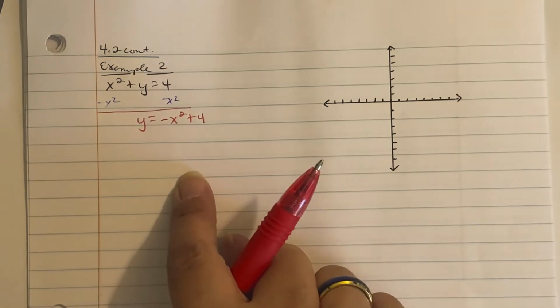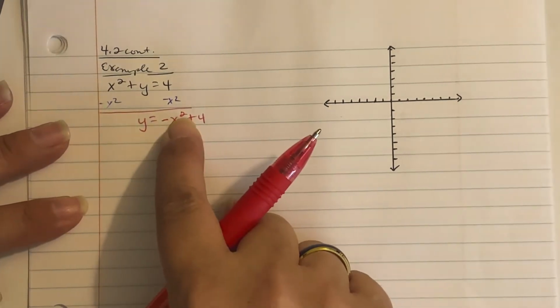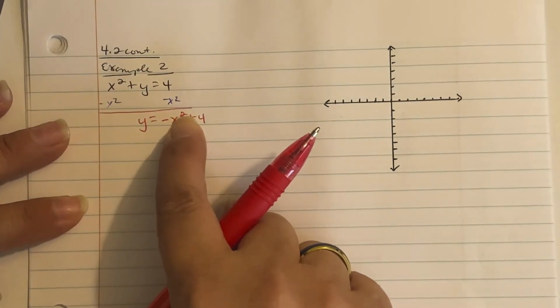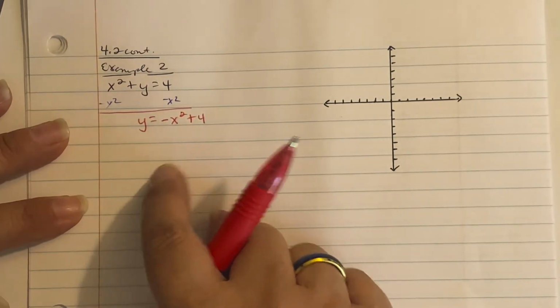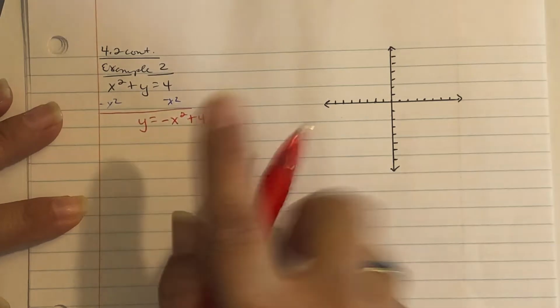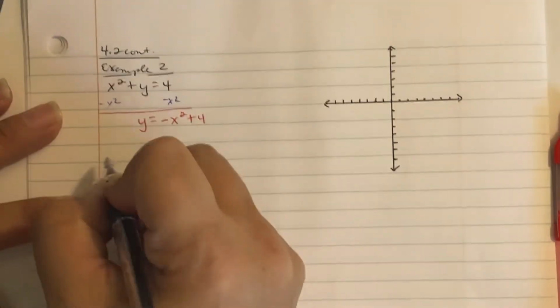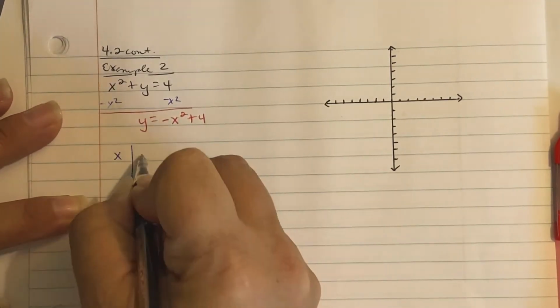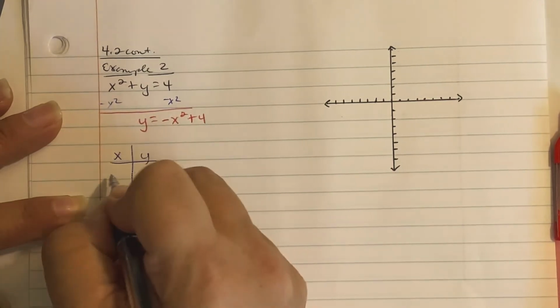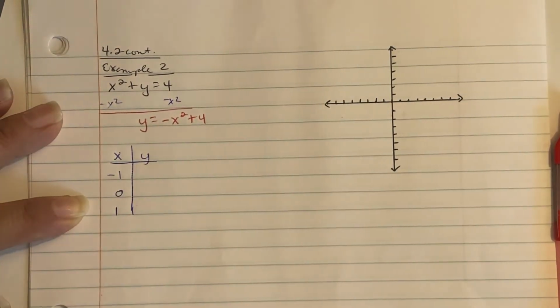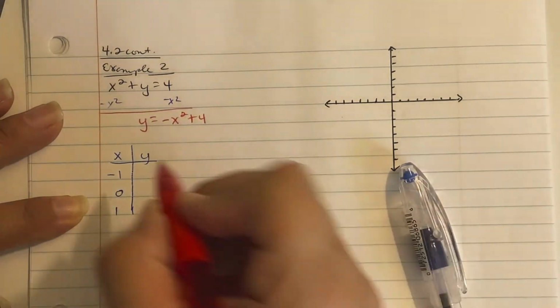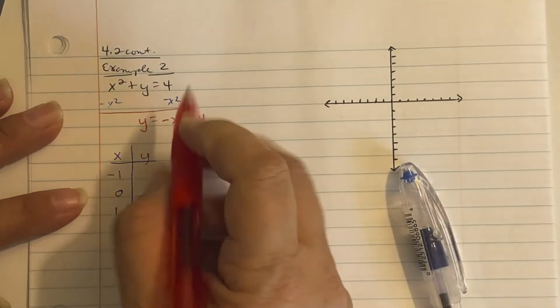In order to find our points, because it is a curved graph, we can tell by the power of 2, it's going to be a curved graph, a parabola. You can use the positive and negative values for x, and we're going to create a t-table. I'm going to say negative 1, 0, 1, which are usually the easiest numbers to use for substitution purposes. So we're going to substitute in negative 1 for x.